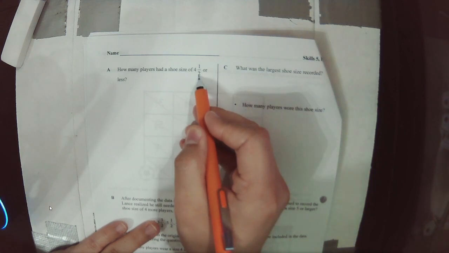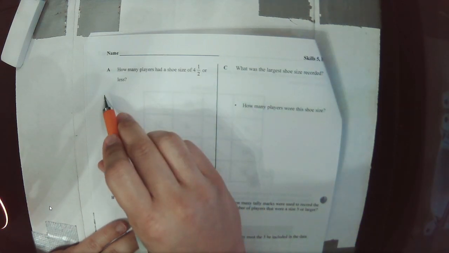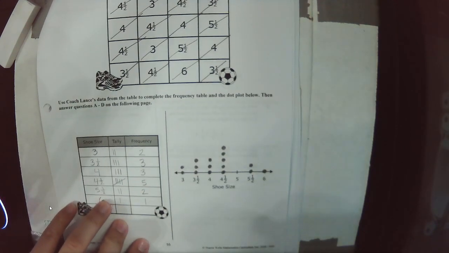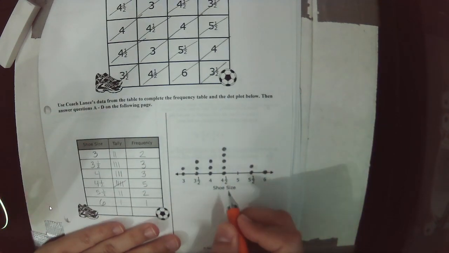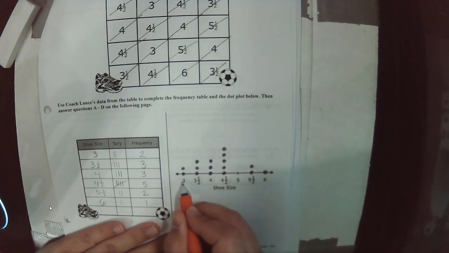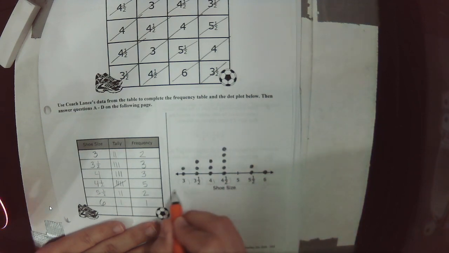Problem A, how many players had a shoe size of 4.5 or less? So they want everyone that had a shoe size of 4.5 or less. So 4.5, 4, 3.5, 3, all of those.